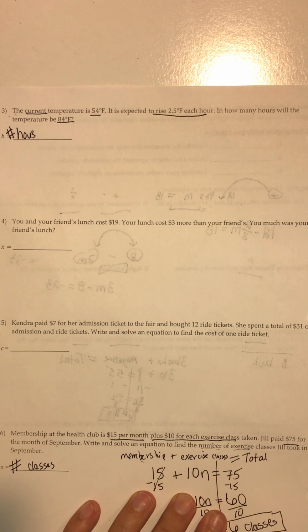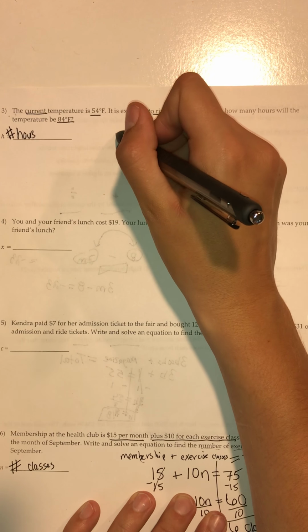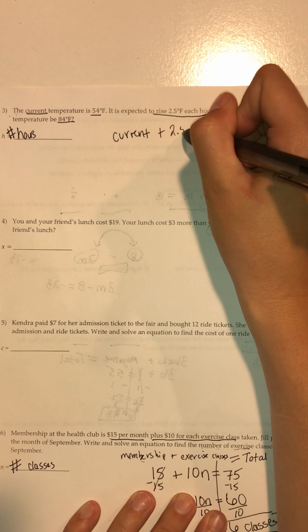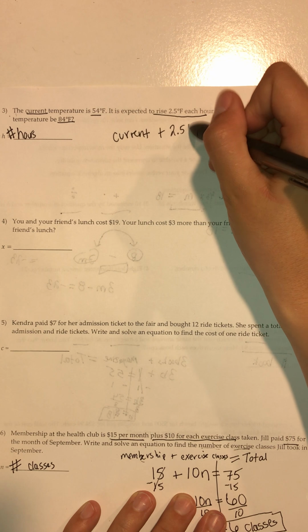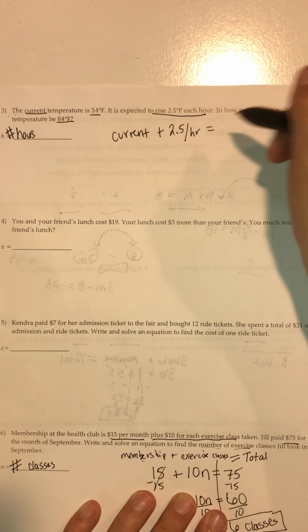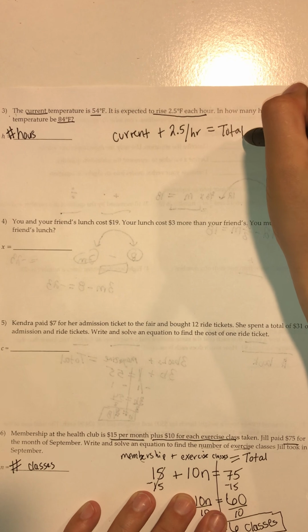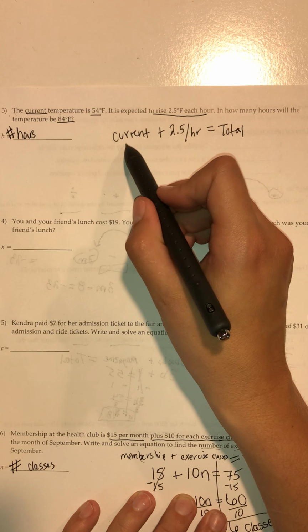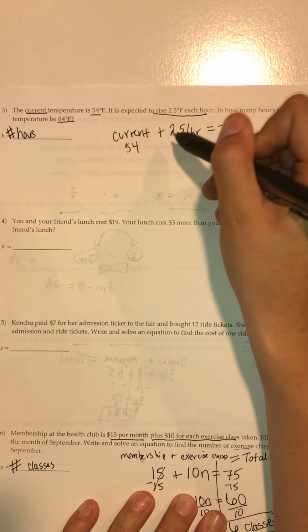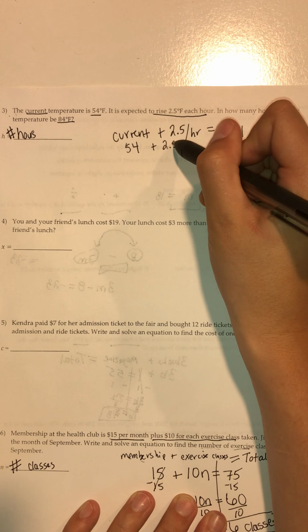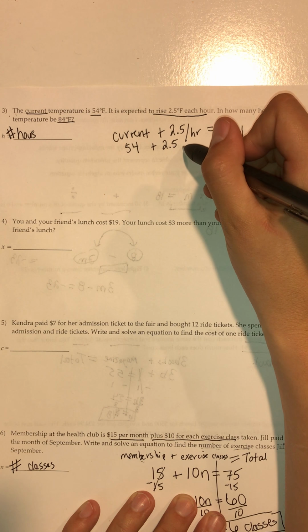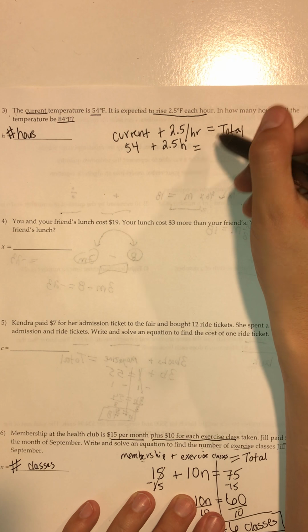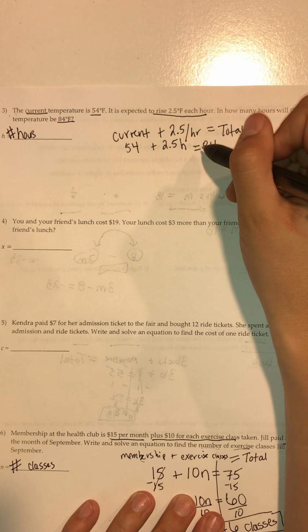And then if I were to write in words what the equation needs to look like, it's going to be the current temperature plus 2.5 degrees per hour is equal to my total amount of degrees that I'm waiting for it to be. When I go ahead and translate that, my current temperature is 54 degrees. I am adding 2.5 degrees each hour, so that would be 2.5h, and that equals my total amount of degrees I want it to be, which is 84.